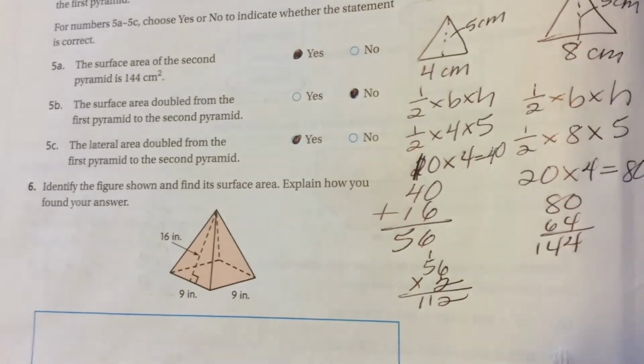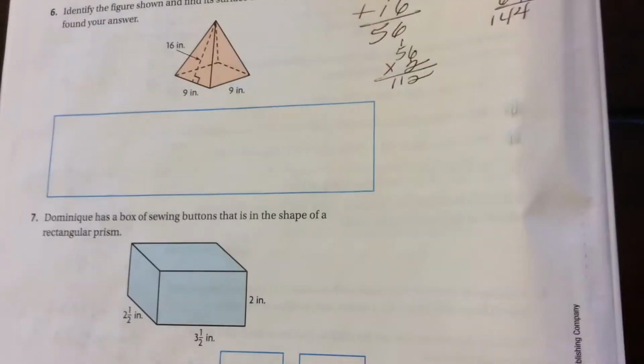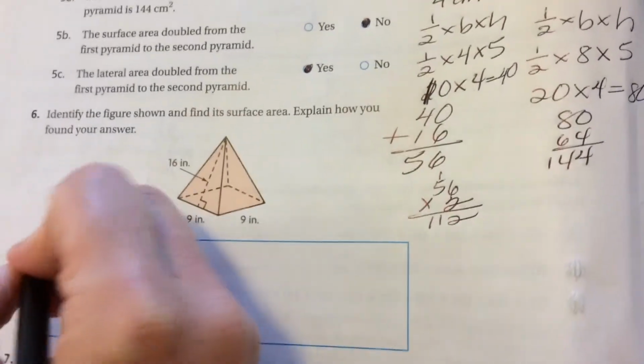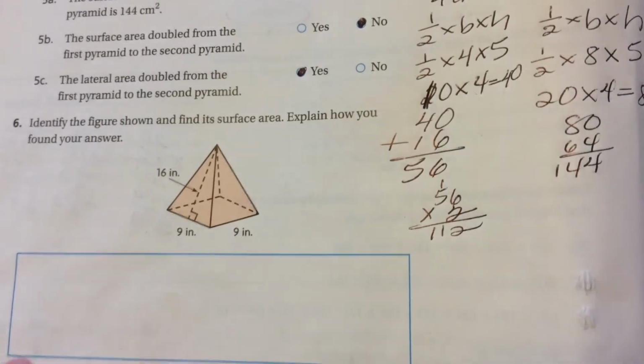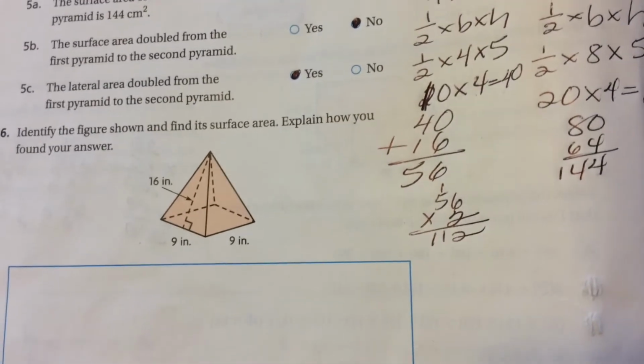Okay, question 6. Identify the figure shown and find its surface area. Explain how you found your answer. So this is a square or a rectangular pyramid. It's a square pyramid though, because it has a base of 9 by 9. But you could also write rectangular. Either one of those is correct. So square pyramid or rectangular pyramid are both considered correct.